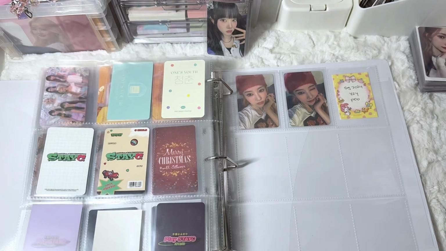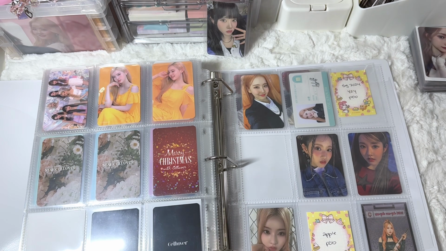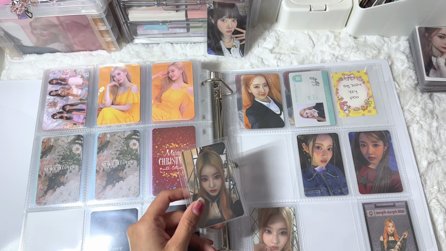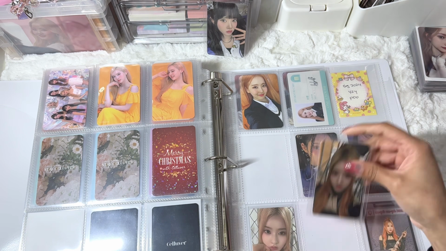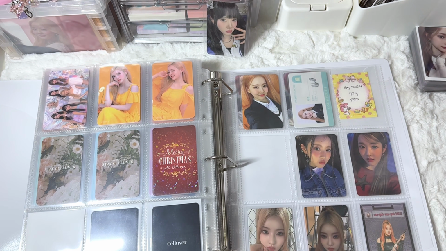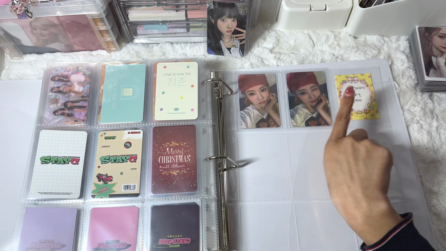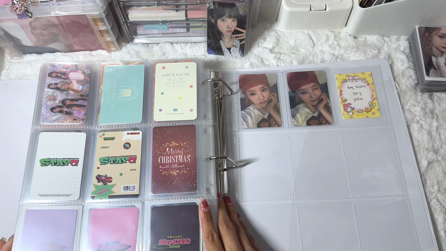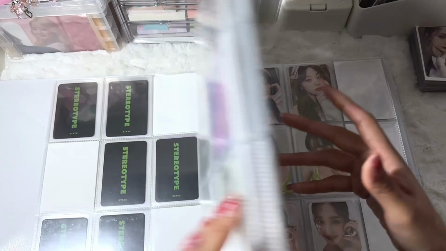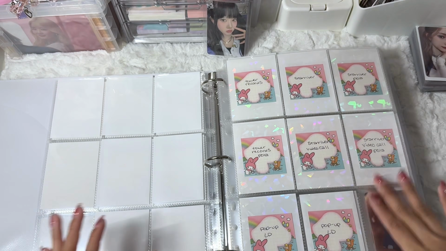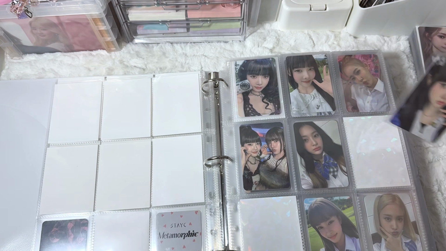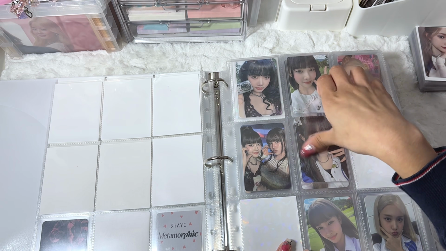And then we move all the way to the end for the season greetings, in which here is the Apple pre-order benefit. And now that season greetings is complete until I get the YZY, which is the same as this one. I'm going all the way back to the beginning. I'm going to add this photo card right here.